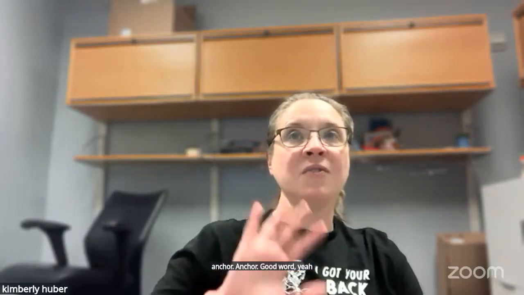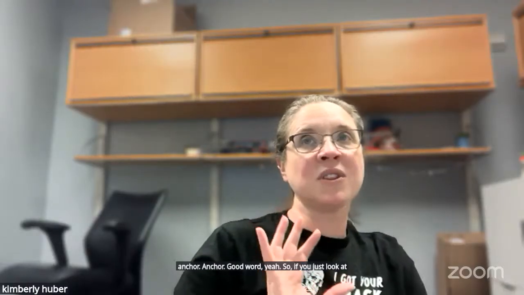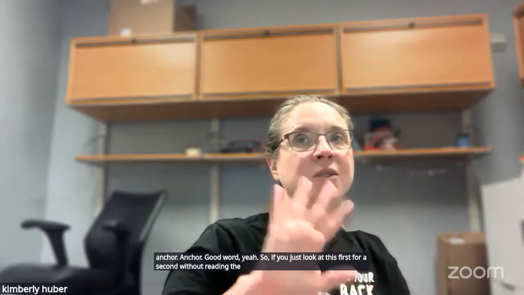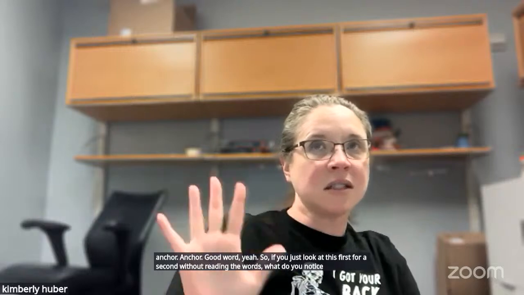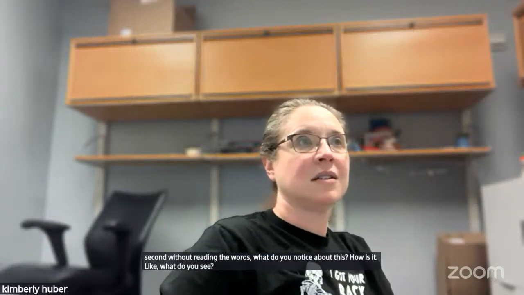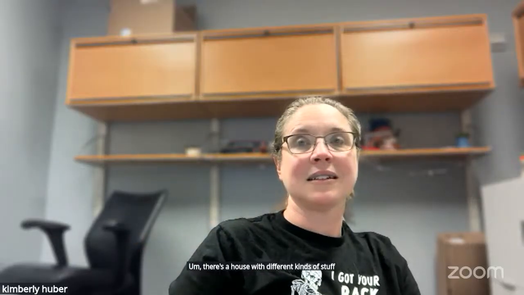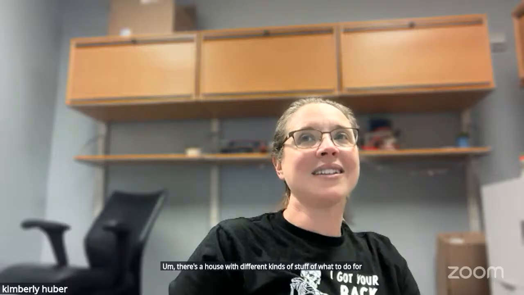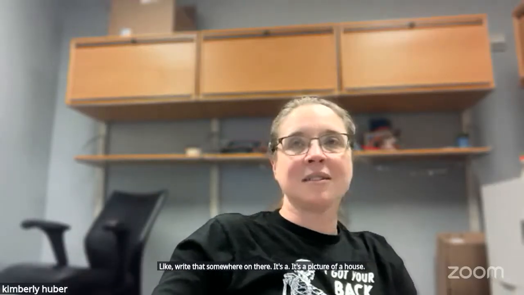So if you just look at this first for a second without reading the words, what do you notice about this? How is it, like, what do you see? There's a house with different kinds of stuff of what to do for an earthquake. Excellent. Can you write that in the corner? Like write that somewhere on there. It's a picture of a house with what you do in different parts.